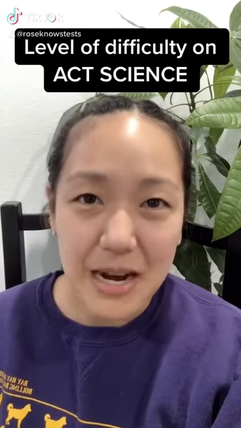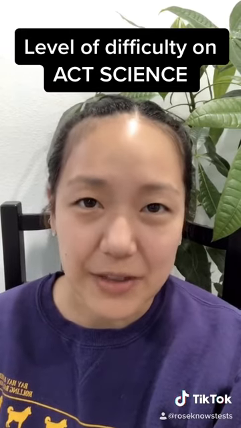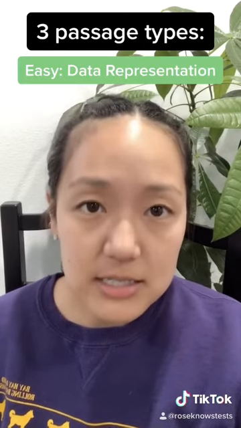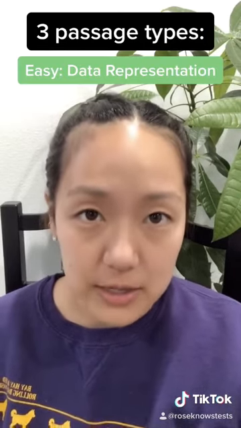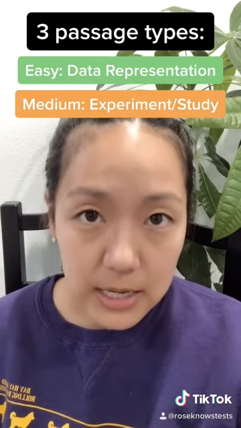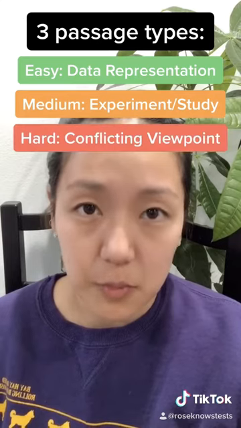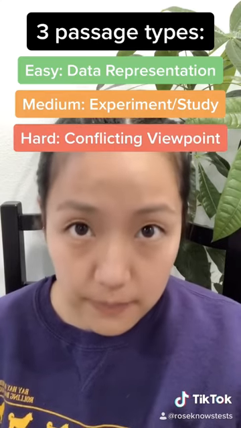Hey, it's Rose, and I'm going to explain level of difficulty on the ACT Science section. There are 3 types of passages on the science section. The easiest is data representation, and there are 2 of these. Then there's experiment studies, and there are 3 of those. And finally, there's conflicting viewpoints, of which there is 1.